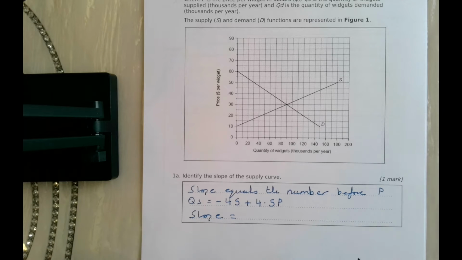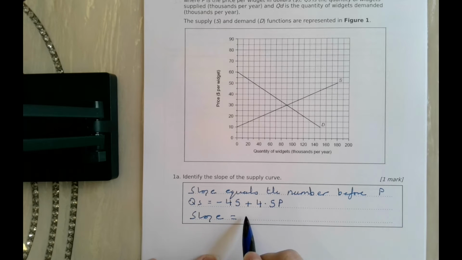Now I did say in the previous video, and I am correct to say it, if you're looking at it as delta y over delta x, anyone that's doing HL math or whatever, it's technically the reciprocal. It's 1 over the slope is the number before p, but we're not going to worry about that because what the IB wants you to do is just identify the number before p. So in this case, the slope is 4.5, but that's actually not the complete answer. I would prefer if you put a plus there.